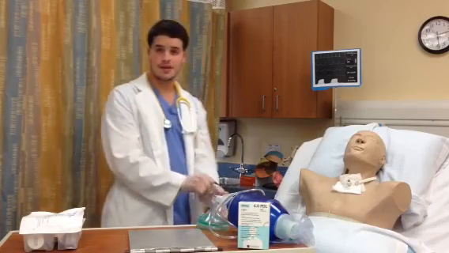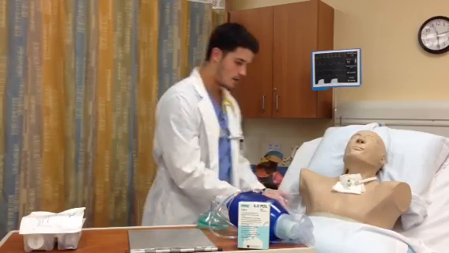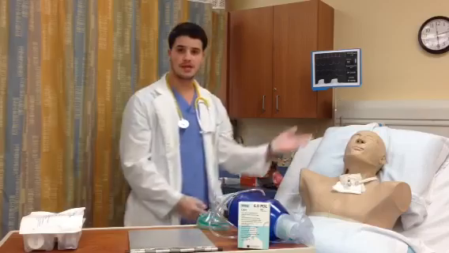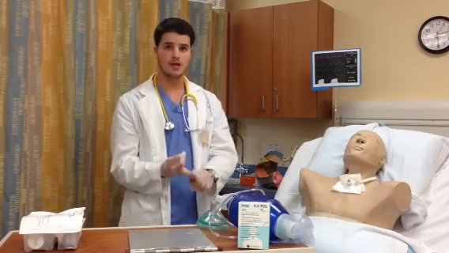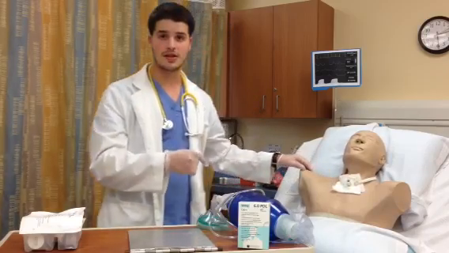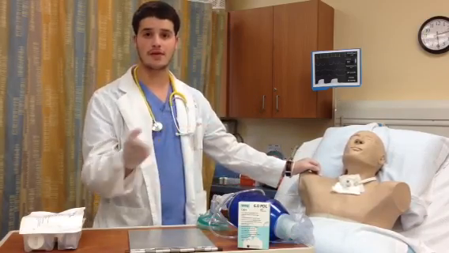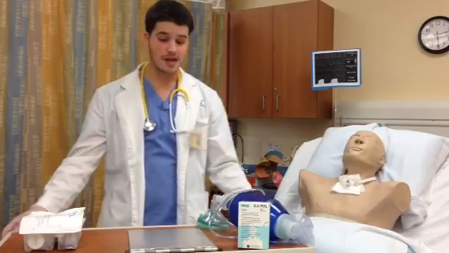I'm going to make sure that this is the correct patient by checking his ID and medical record number. Then I'm going to set the patient up in semi-Fowler position and then check his vitals, which consist of respiratory rate, heart rate, pulse ox, and the breath sounds. If I hear coarse, crackling breath sounds, I will suction my patient, oxygenating him before and after for at least 30 seconds. Now I'm going to set up.